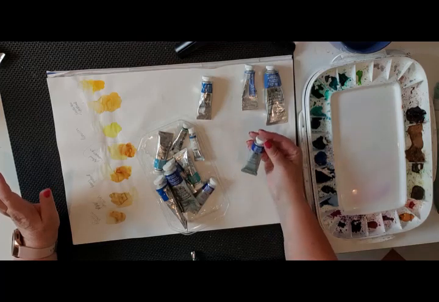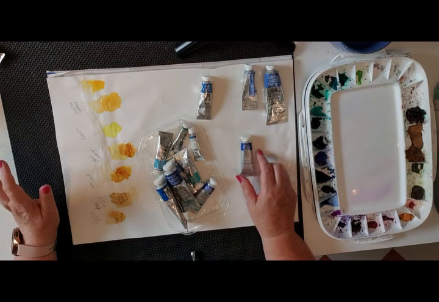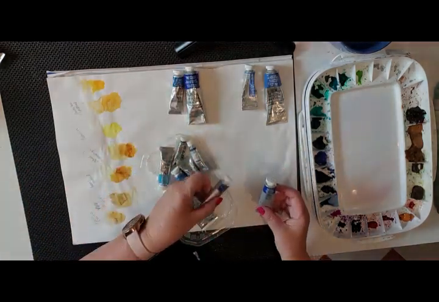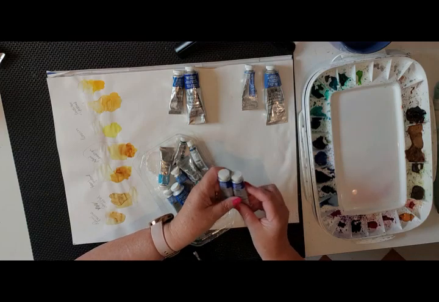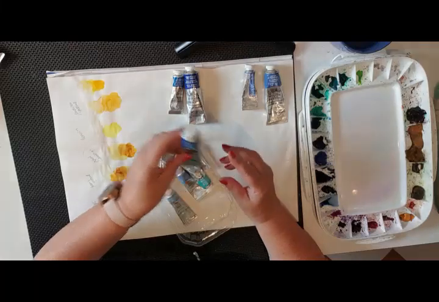I've got Winsor Blue red shade, which is that big tube, so I'll put that in there. A little bit of a double up going on here. Yeah, they're all the red shade, I don't need those. That's the green shade, a big tube of that.